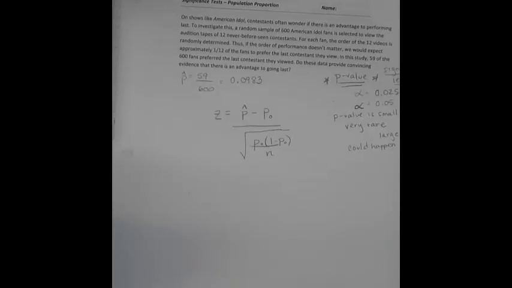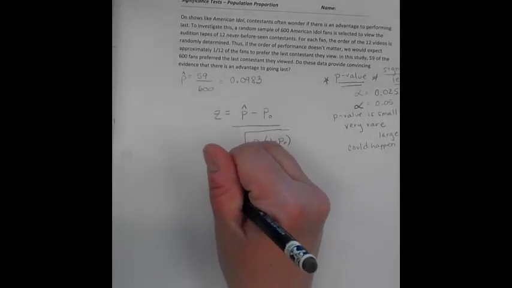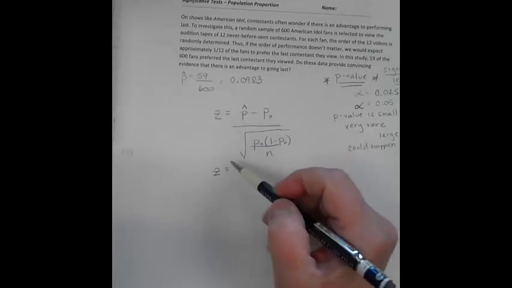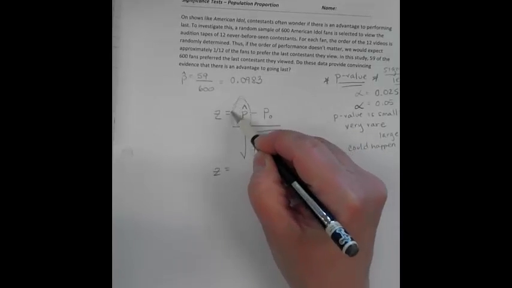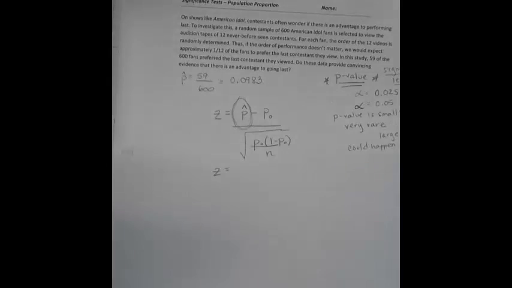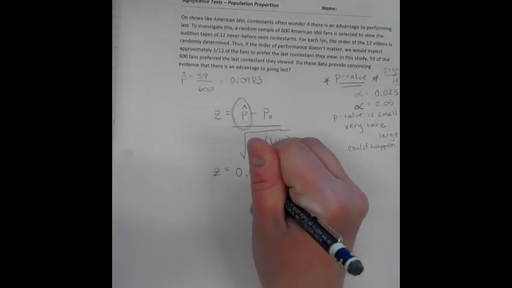So the whole chapter 9.2 and part of chapter 9.3 is really dealing with a z-score. But you have to put the right information in the right spot. And then we'll figure out what this all means in the end. So the proportion that we figured out from this sample, what did it work out to be? There was 59 of the 600 fans. Okay, so that's going to go in this spot.